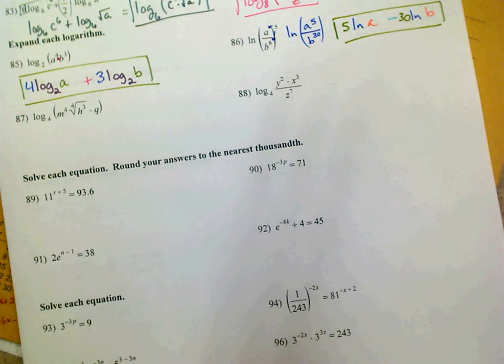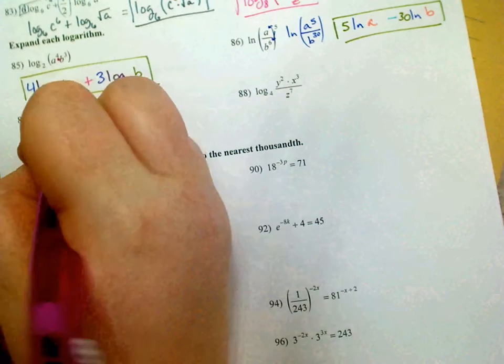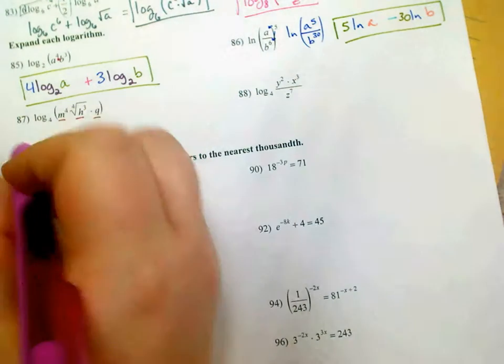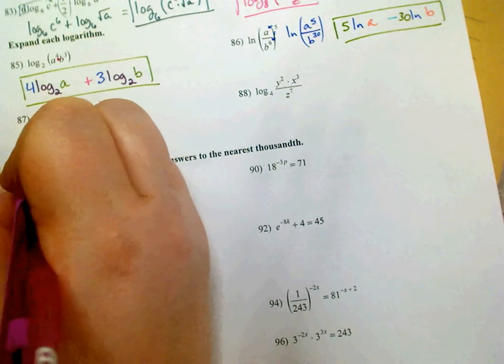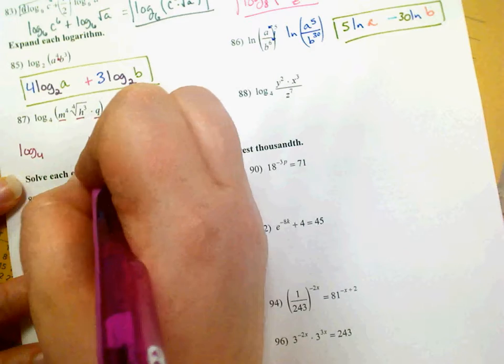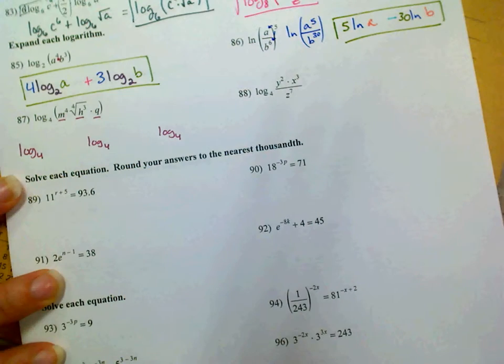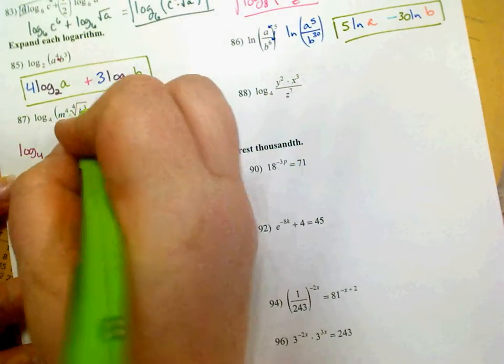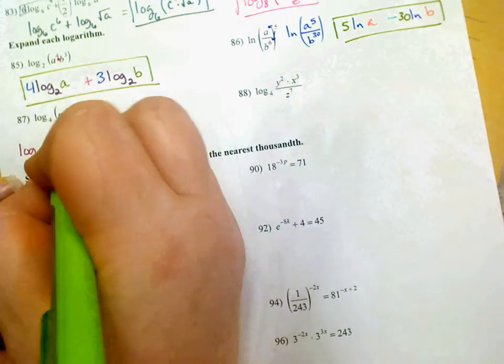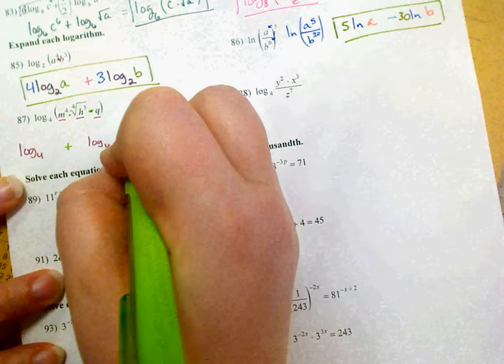On 87, I've got 3 different terms, n, h, and q. So I'm going to have 3 different logs, log base 4, log base 4, and log base 4. We are multiplying all of these, so that is why we are going to add. So plus and plus.